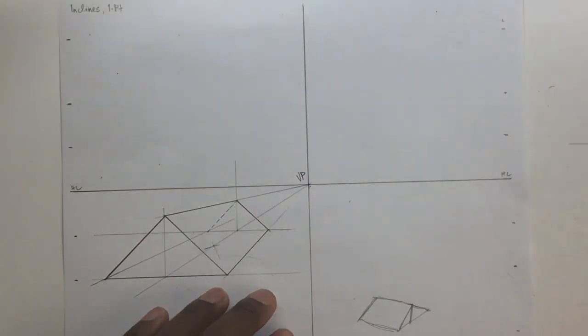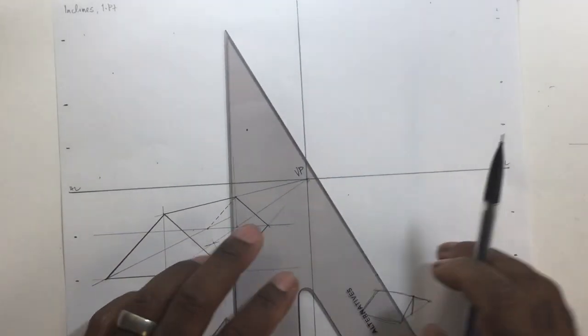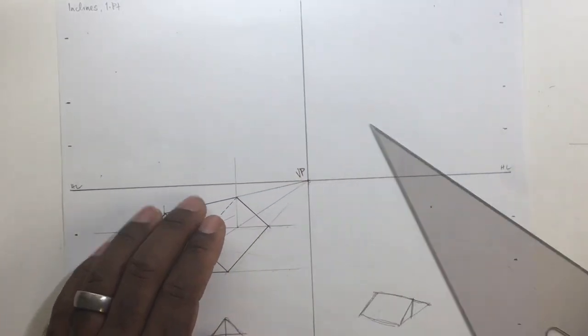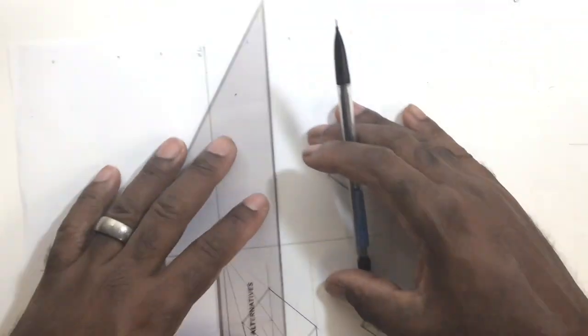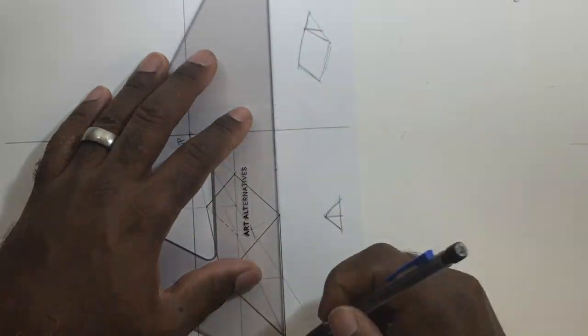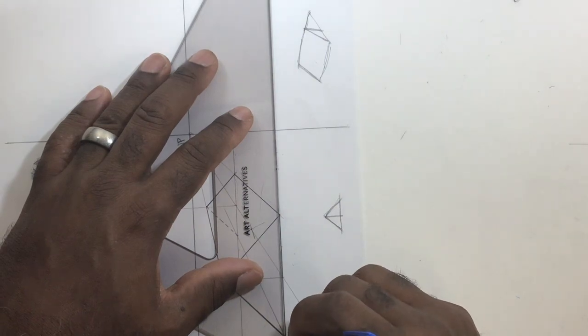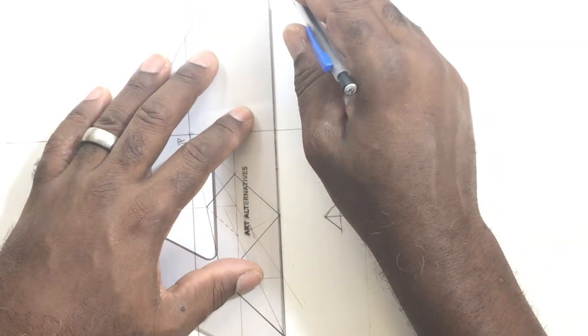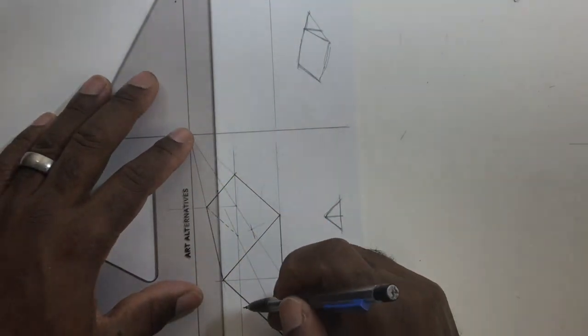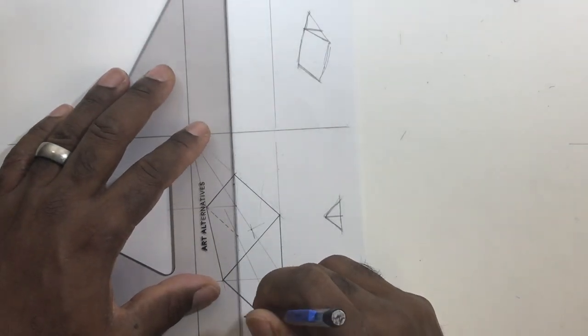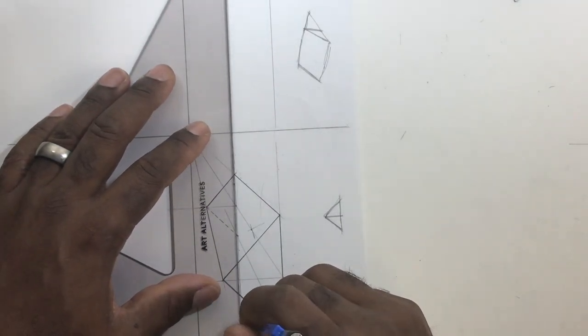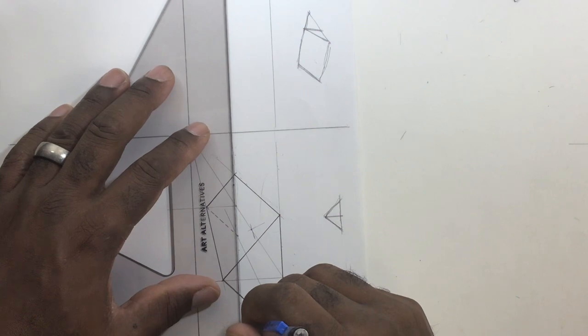Okay, so I'm going to go ahead and construct another flat square on the ground, or a flat rectangle on the ground. I'm just going to extend these two, line them up nicely.